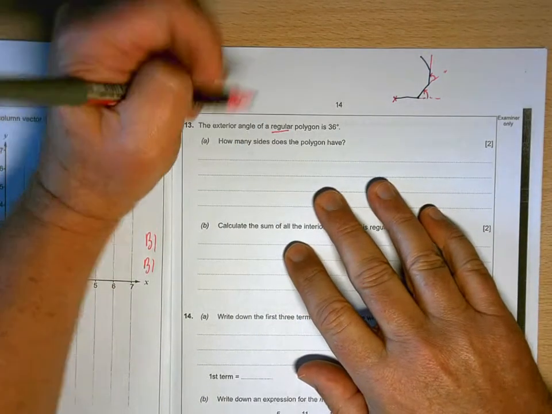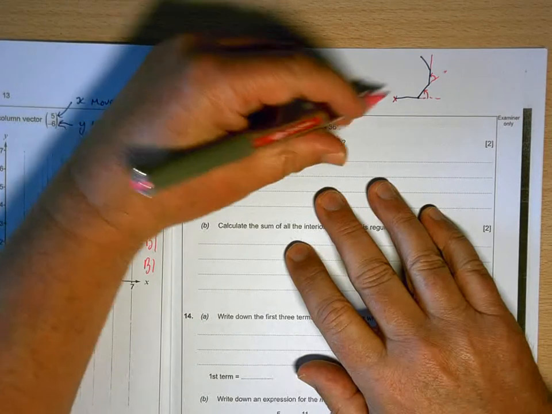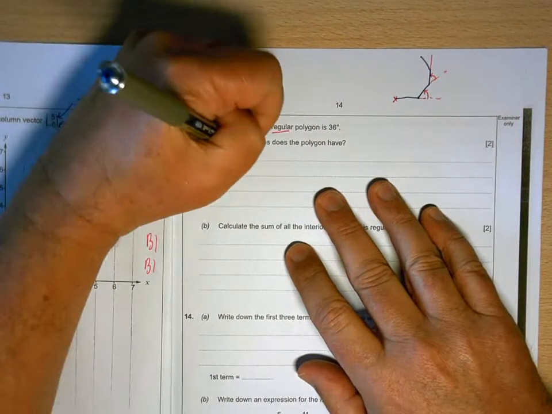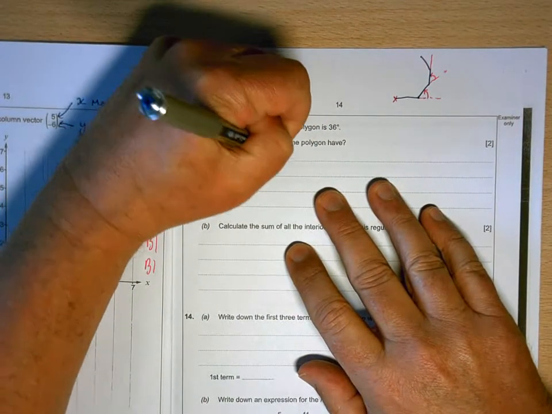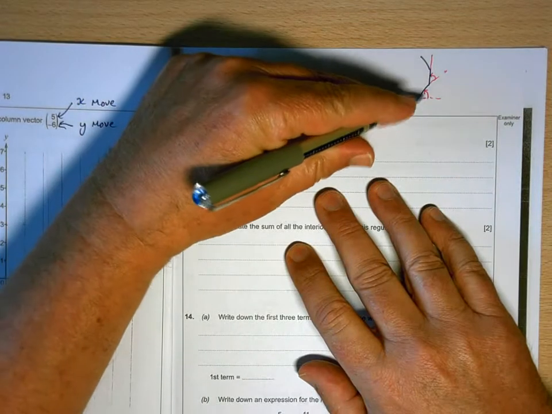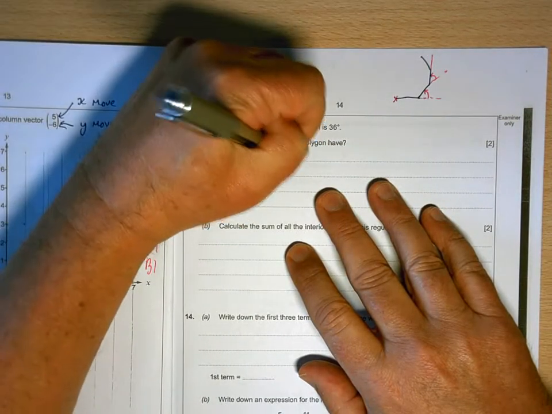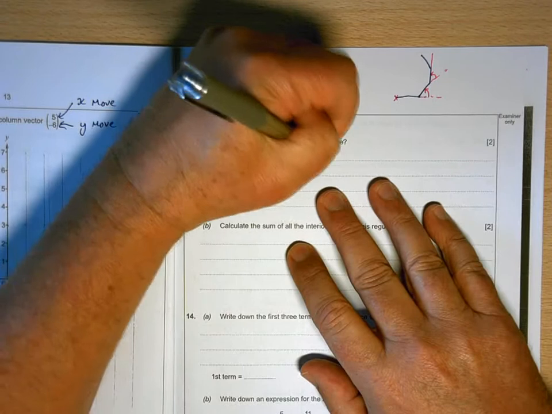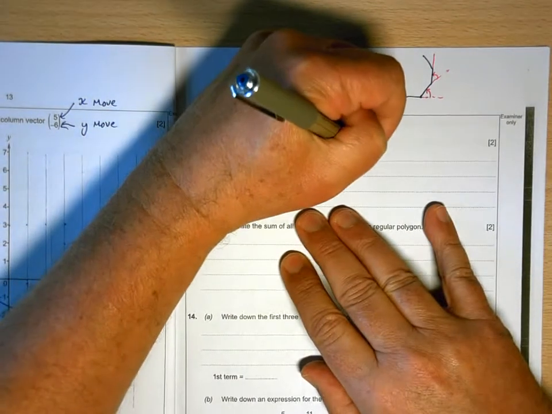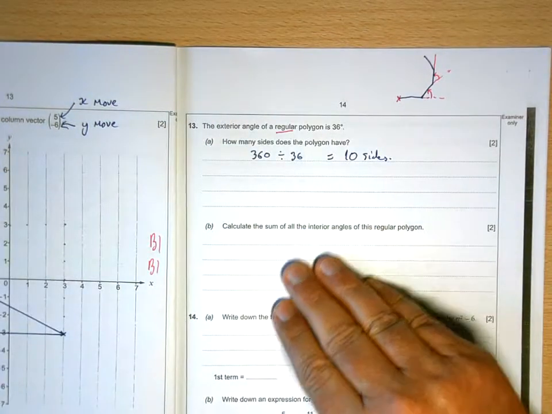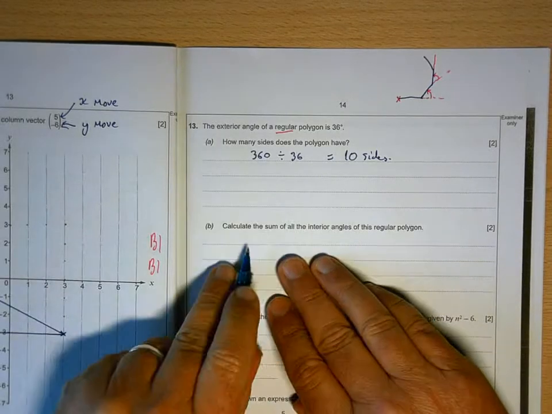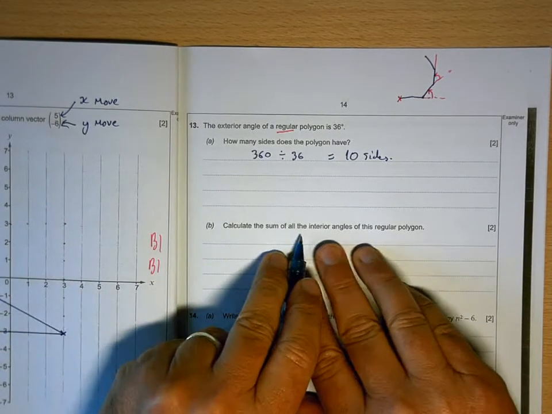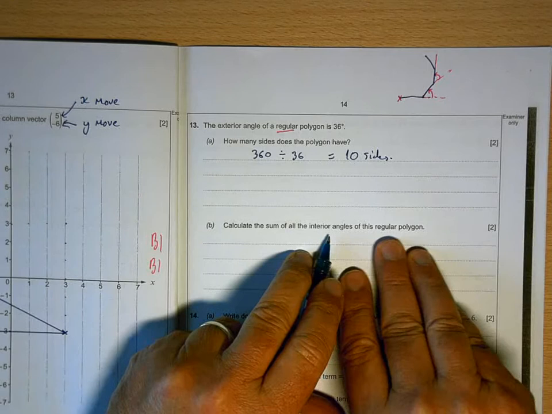So to get the number of sides, we're going to do 360 divided by each size of that angle, which is 36. So it's a 10-sided shape. Calculate the sum of all the interior angles of this regular polygon.